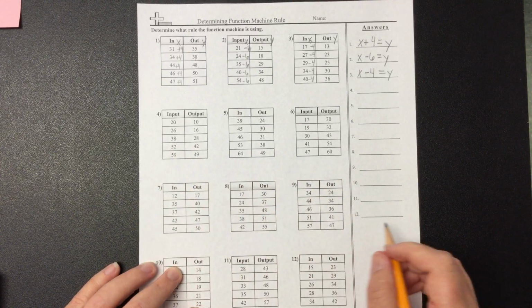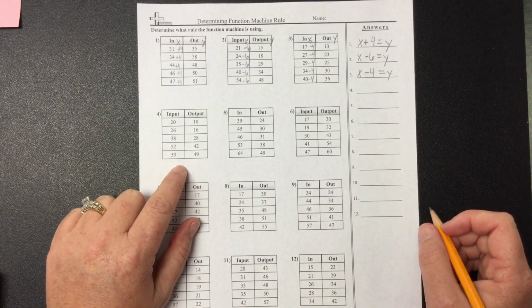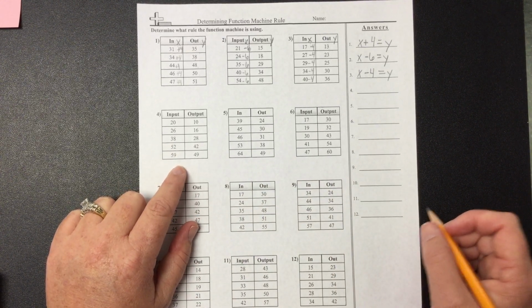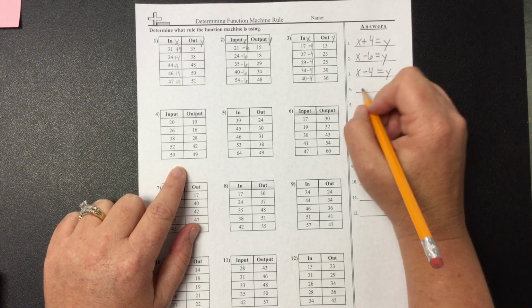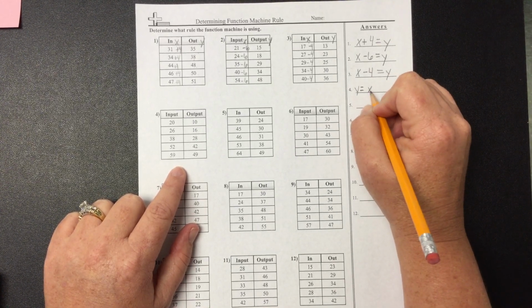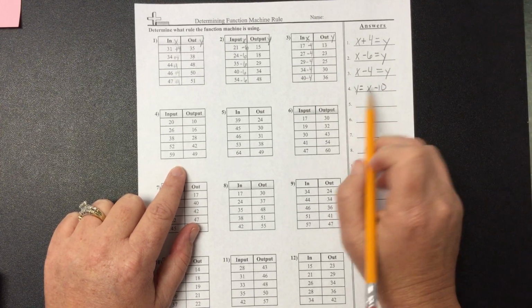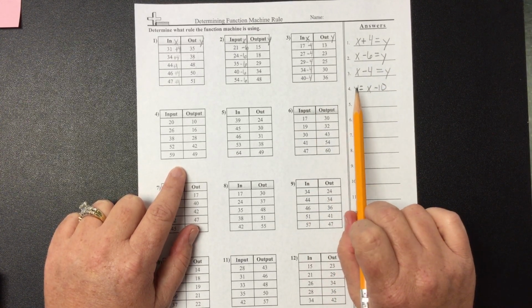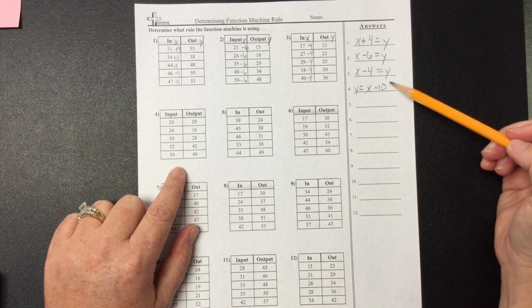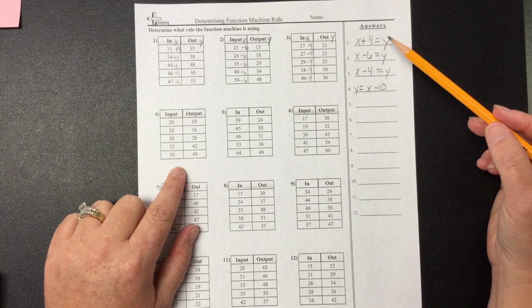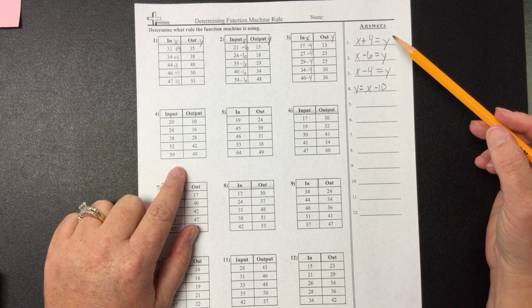All right, what is my equation for number 4? Andrew. Y equals X minus 10. Y equals X, do what? Minus 10. Notice that he gave it to me with my Y equals first. Is that any different than up here? No, it's still the same thing, right?